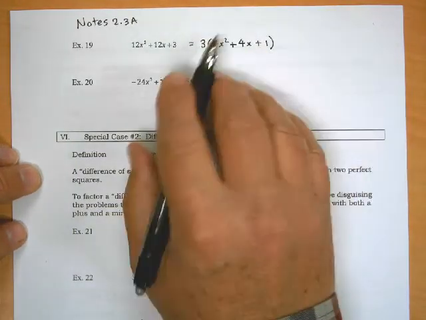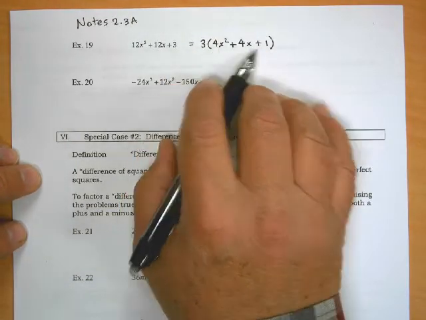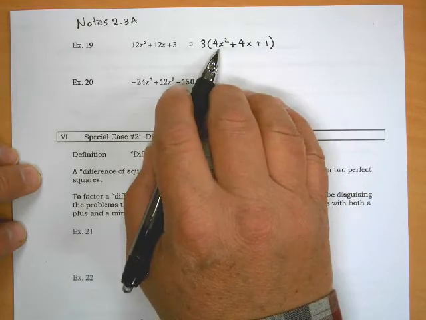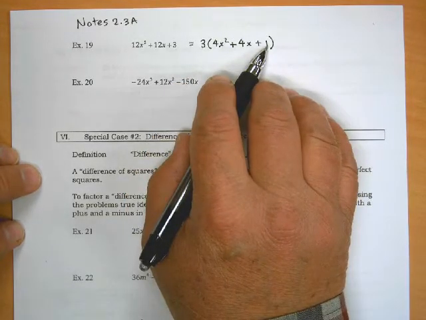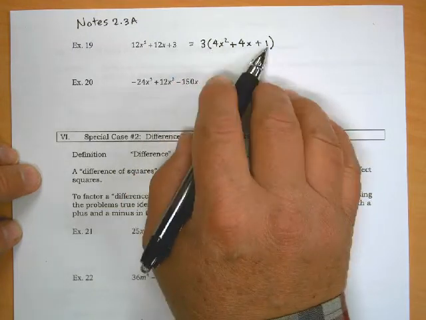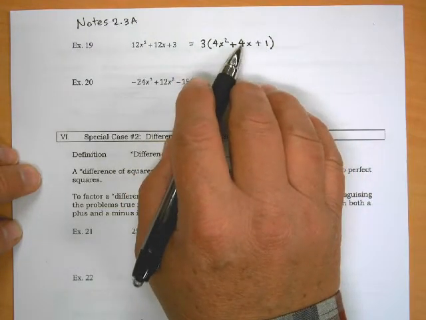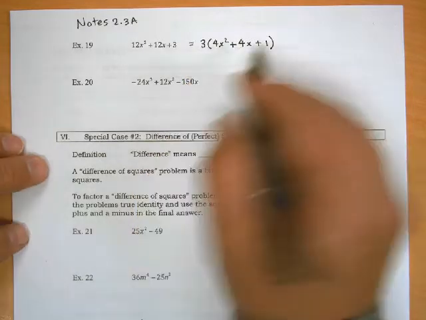Okay, then we notice that there's a perfect square on each end. This is 2x times 2x. This is 1 times 1. And when you multiply those numbers, 2x times 1, and double it, you get the appropriate middle number here. So this one's ready to factor.